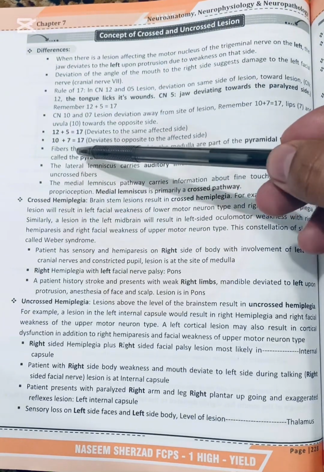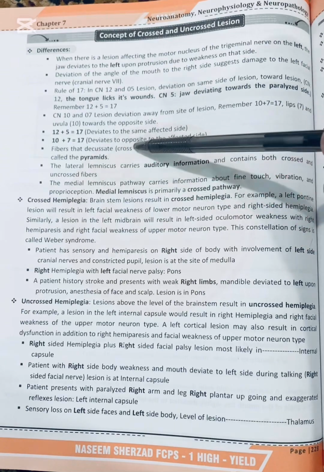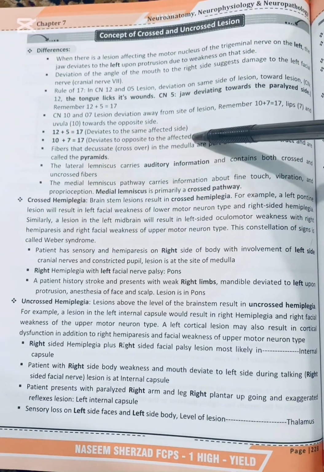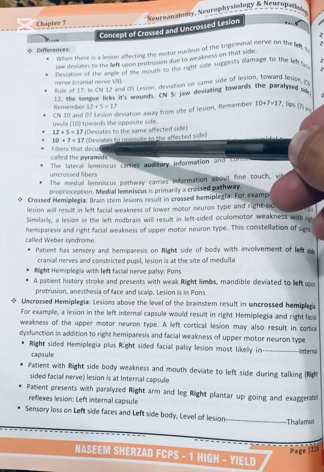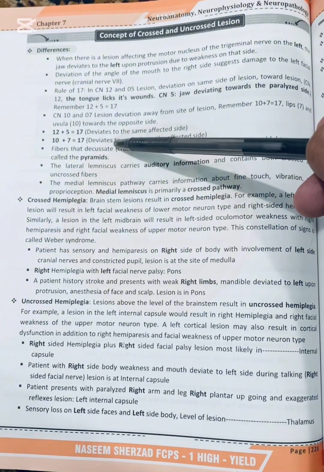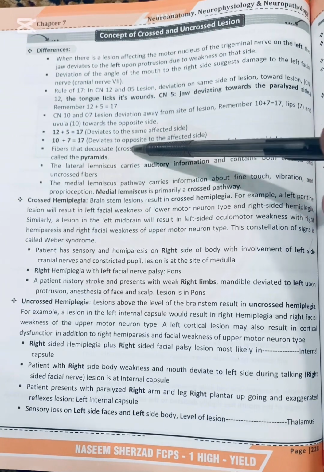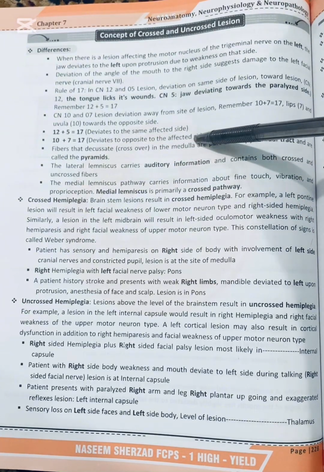The second is 10 plus 7, which means the deviation will always be toward the opposite side. For example, in vagus plus facial nerves, if there is a lesion on the right side, the deviation will always be toward the unaffected side, the opposite side.